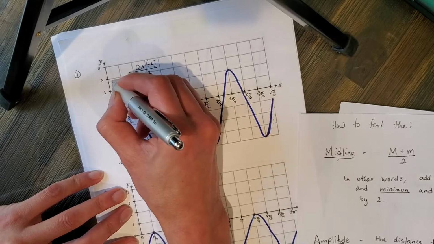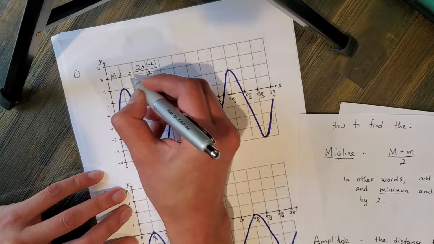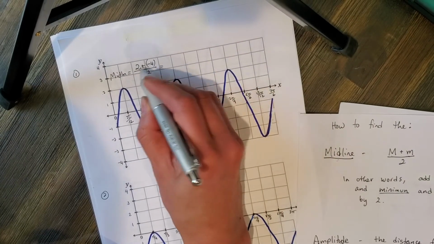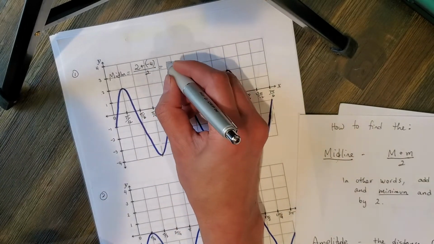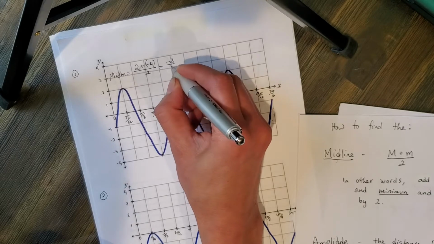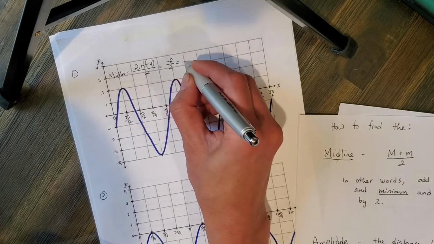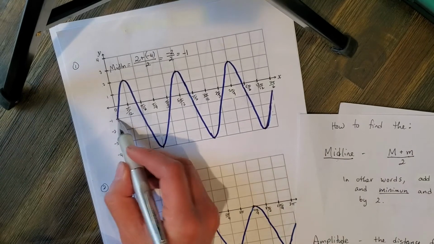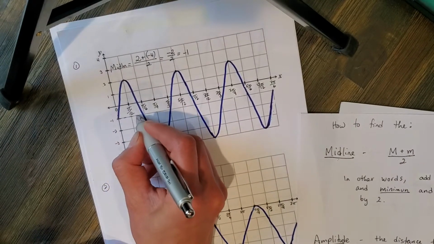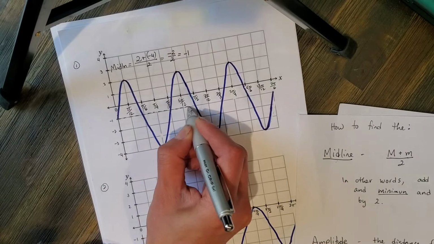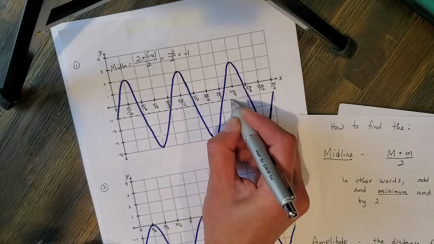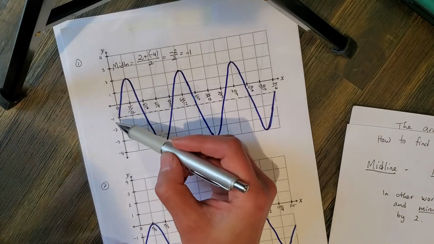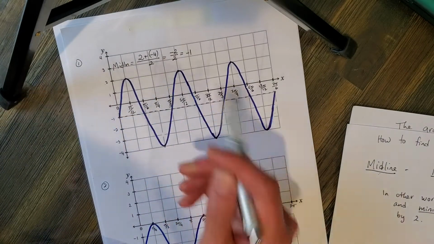This will be our midline, okay? Let me just put here, midline. And so let's go ahead and add 2 plus -4 is going to be -2. Divided by 2, we get -1. Okay, so our midline is actually right here. I'm going to go ahead and do that with a dotted line all the way across. That's my midline, okay? Now notice here, this one starts at the midline.